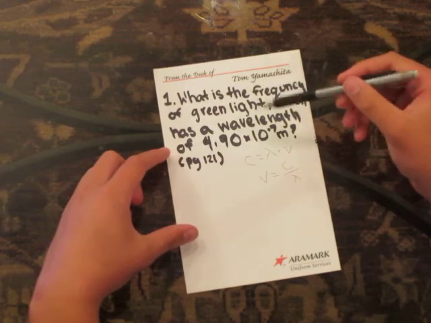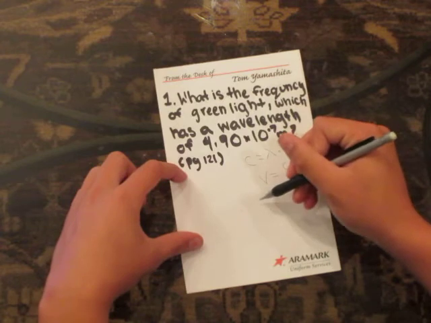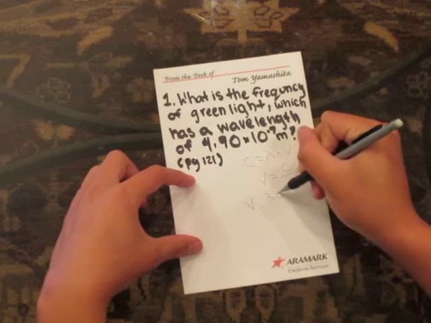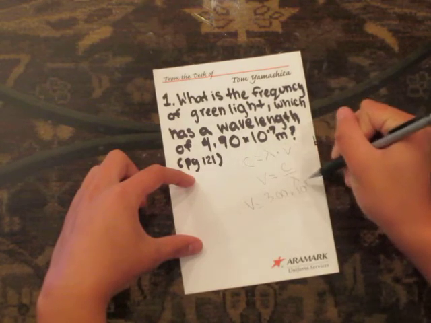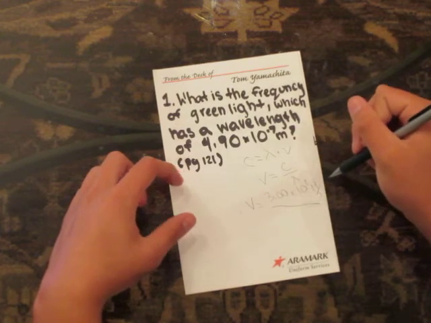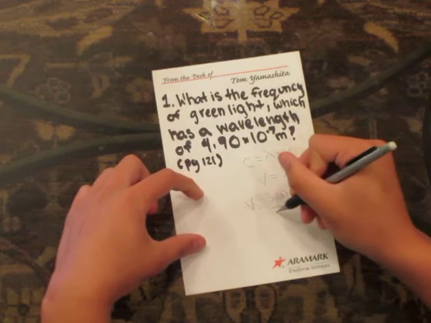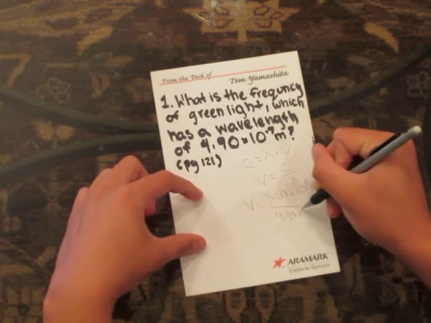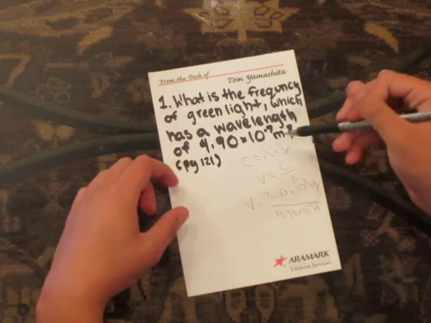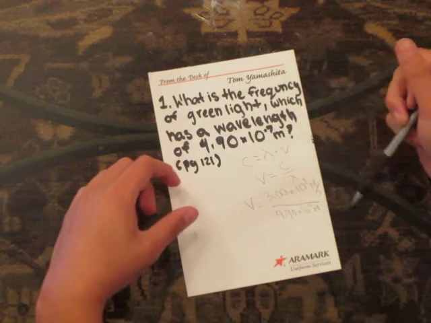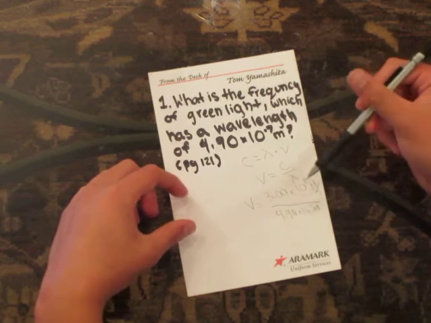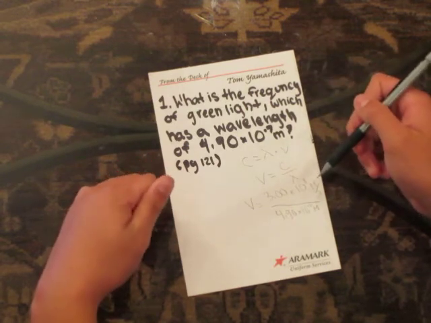Alright, so now we must plug in what we know. We don't know V, that's why it's alone. But we do know that C is always going to be 3.00 times 10 to the 8 meters per second. And we know that the wavelength here is 4.90 times 10 to the negative 7. It's important to note that the values for wavelength and frequency will vary based on the problem, but the constant for C will always stay the same. So now I will give you a second to pull out your calculators and plug this in.